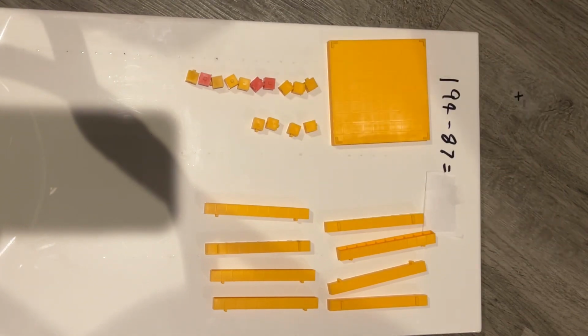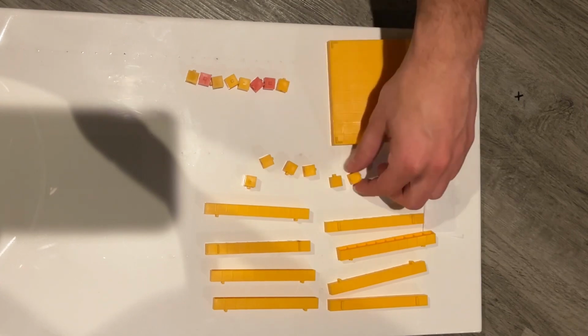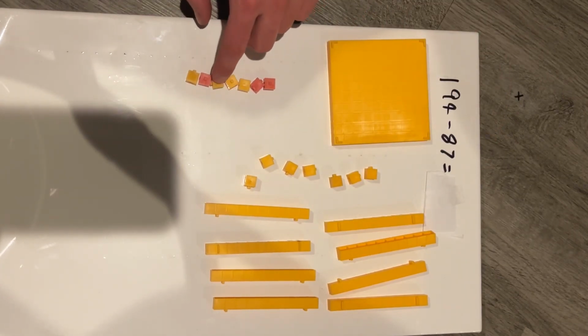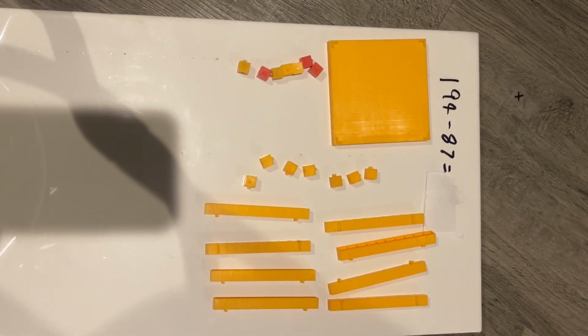So now we need to take away 7. 1, 2, 3, 4, 5, 6, 7. That leaves us with a remainder of 7. And add that to our 100. We have a remainder, or a difference, of 107.